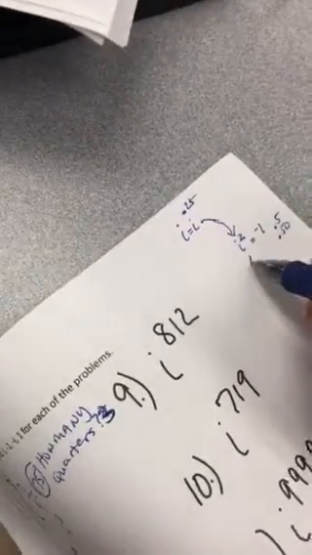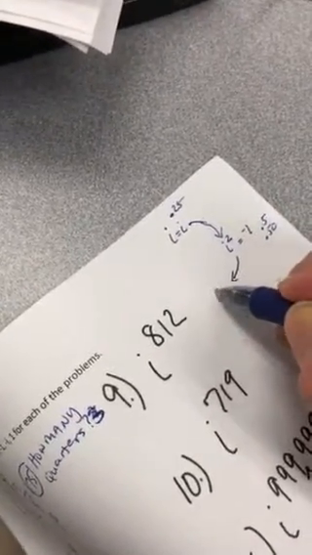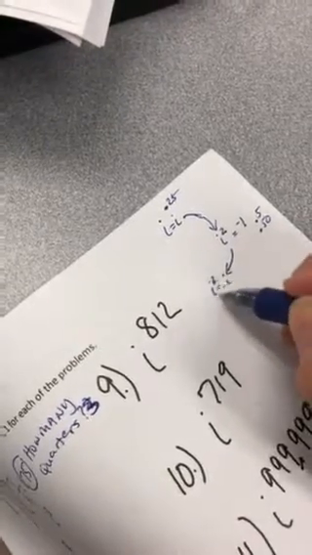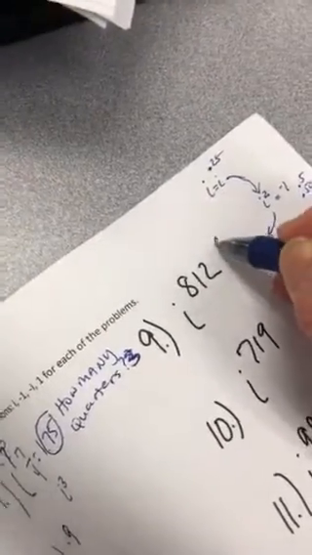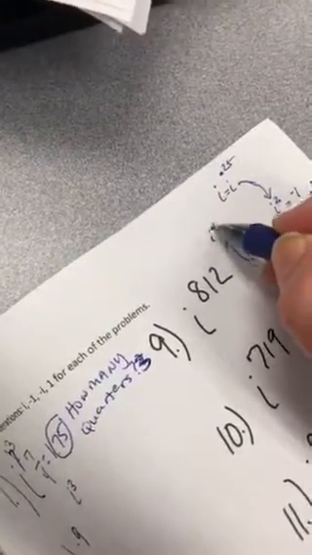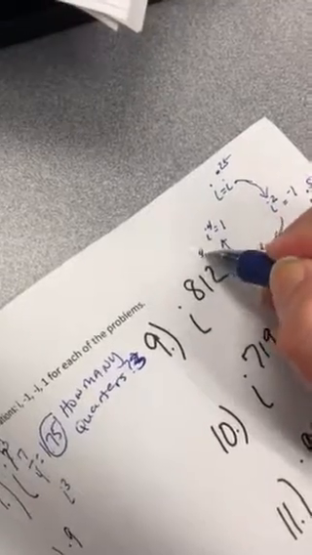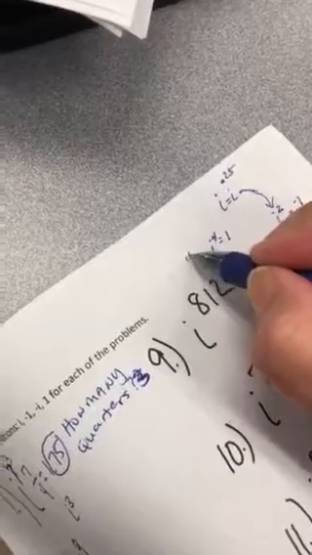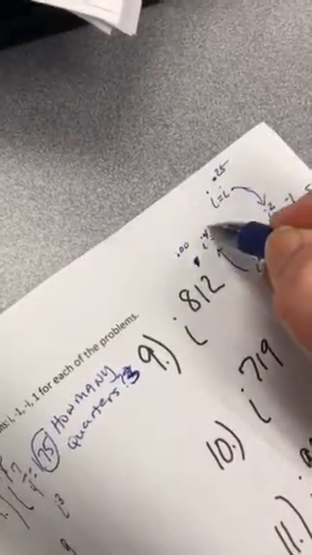That's 1 quarter. Come down here, it's i to the third equals -i, and that's 3 quarters, which is 0.75. Coming around here, go to i to the fourth, which is equal to 1. That's 4 quarters, which is anything that's a whole number. So it's 0.00, anything that's a whole number.